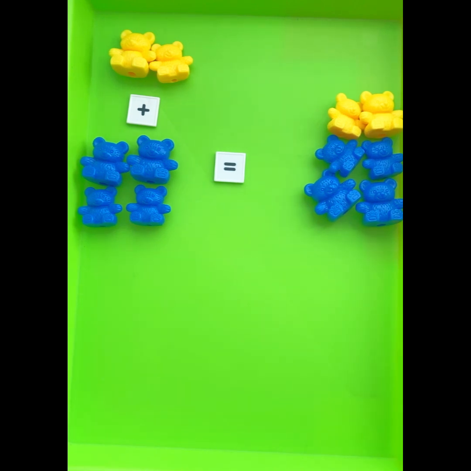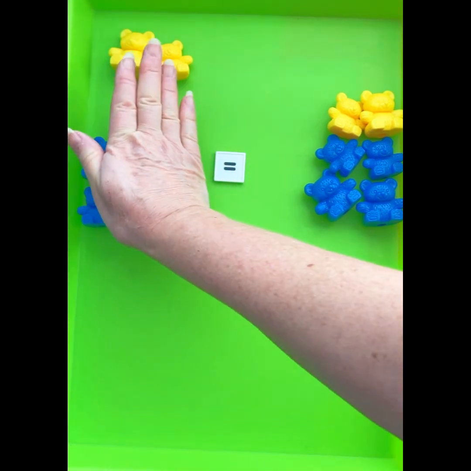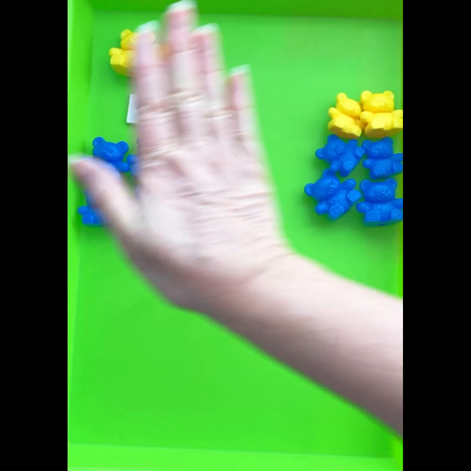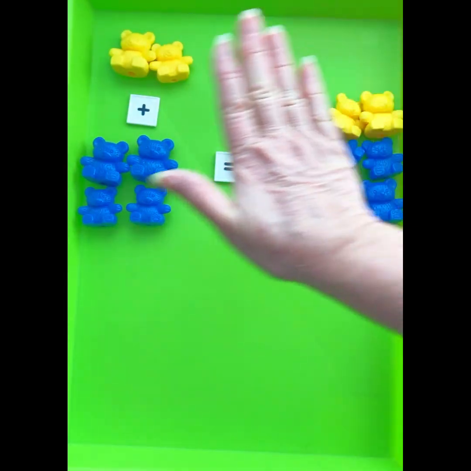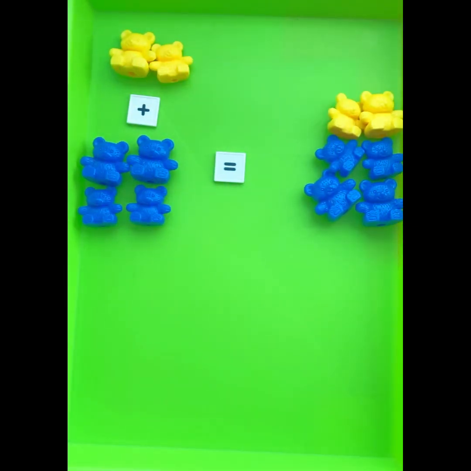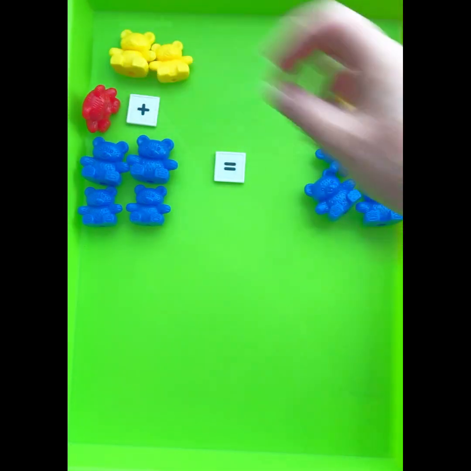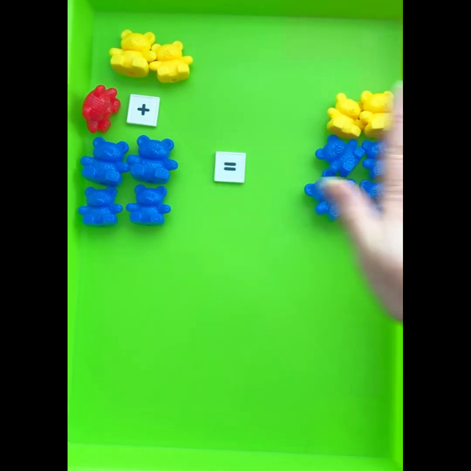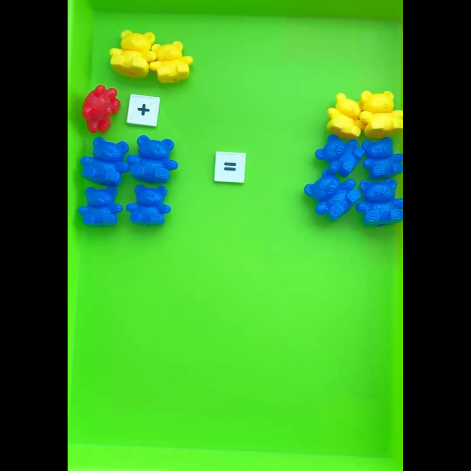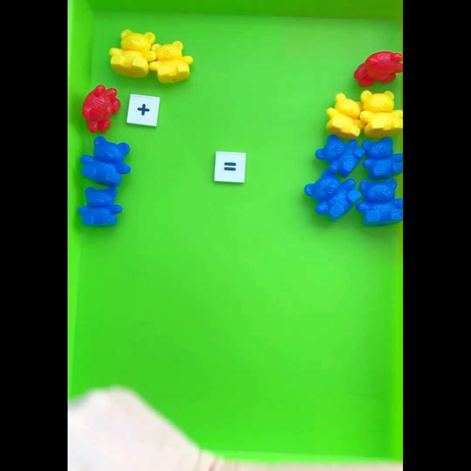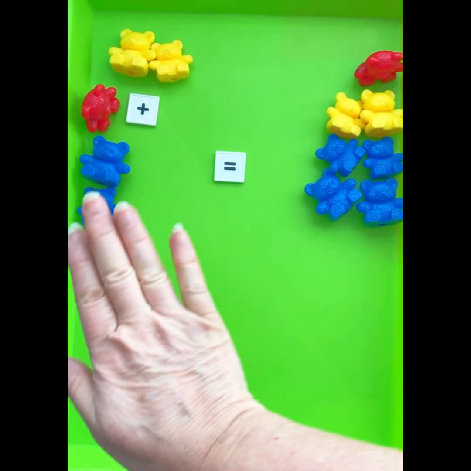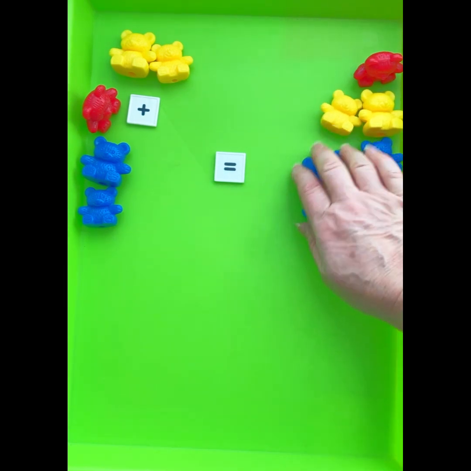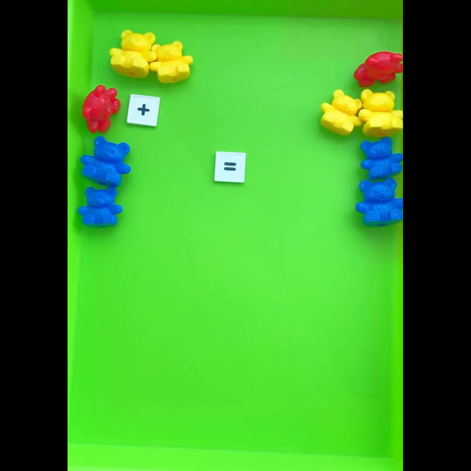We're still in the same place. My question is, since this sign here tells us that this is the same as this, the things on both sides of the equal sign are the same or equal, what will happen if I put a red bear on this side of my equation? What do I need to do to keep it equal and balanced? And kids can tell you, you need to put a red bear on the other side. Absolutely I do. What if I take away bears from this side? What do I need to do to keep this equal? I need to take away the same number of bears from the other side.